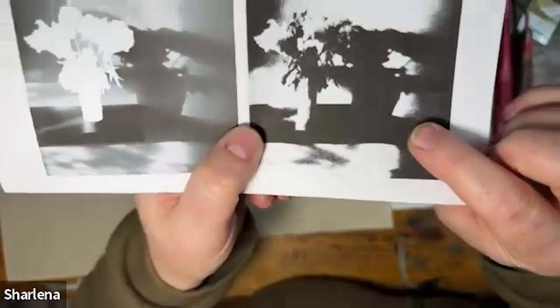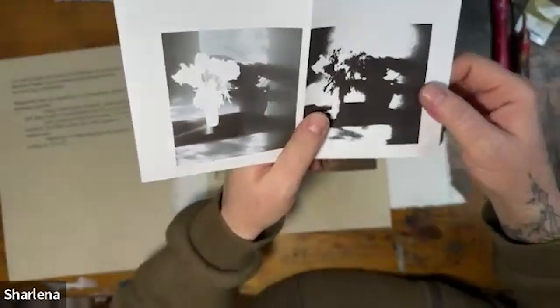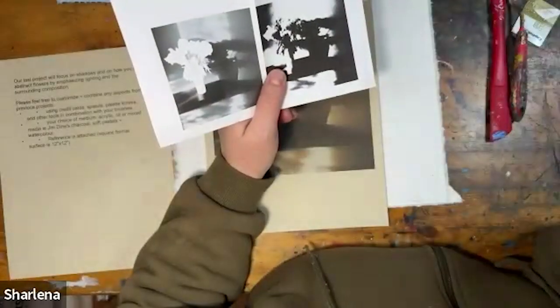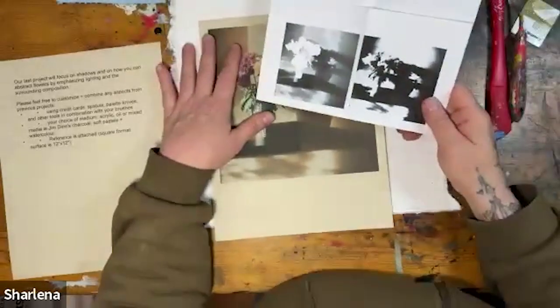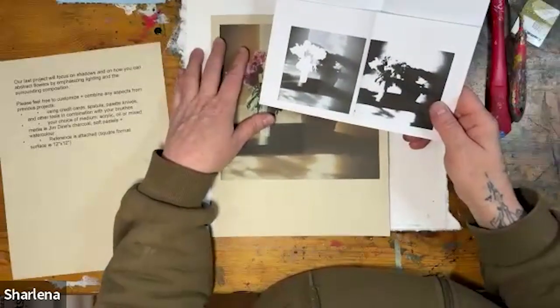What size are we aiming for? So what size? Yeah, paper. I put out a 12 by 12. Okay. Yeah.